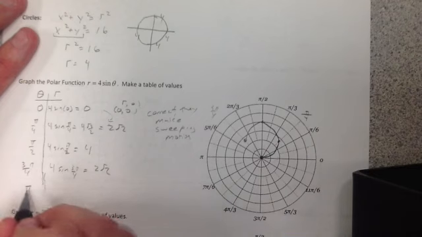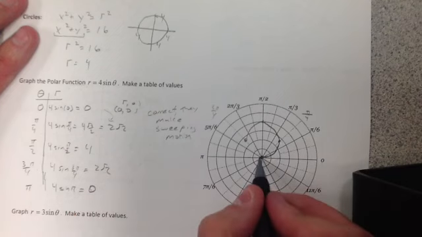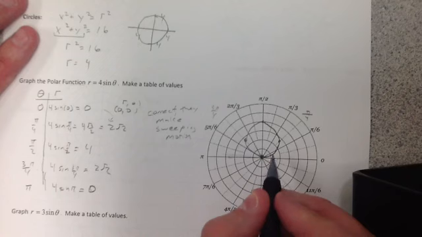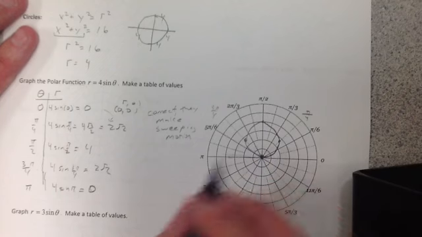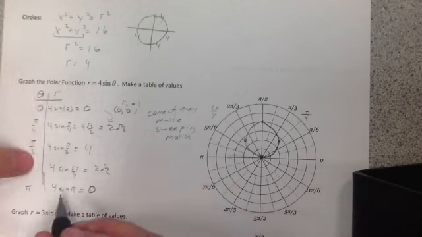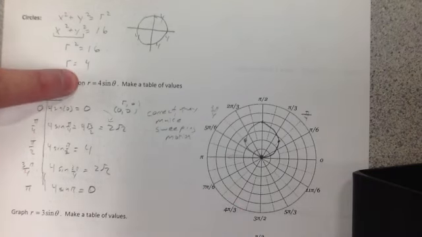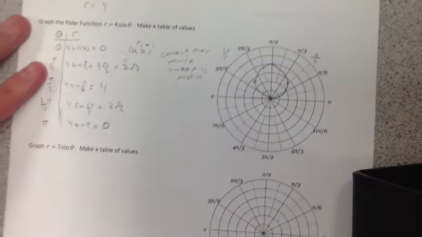Let's try pi. And I go 4 sine of pi. Well, what's the sine of pi? 0. So I get 0. So if I'm facing pi now, I don't go anywhere. So my next point's right here. And if you notice, we made a complete circle. So basically, this is a circle. Anything between 0 and pi will make this a circle. And we're actually going to do a lot of these next year in calculus.